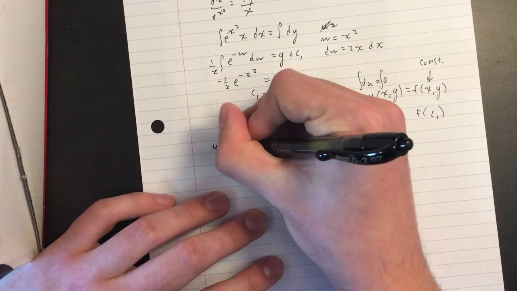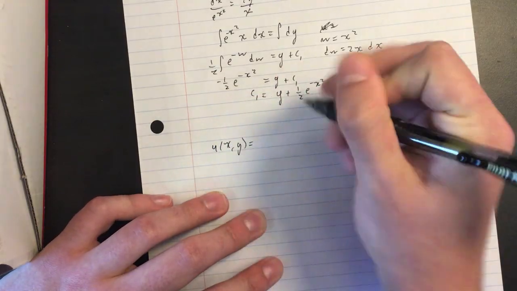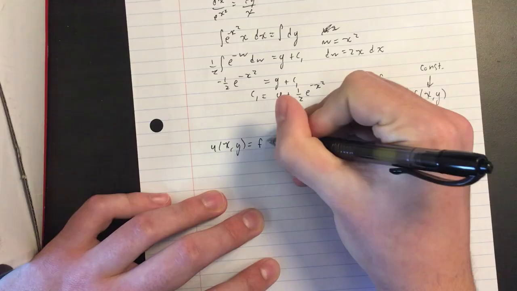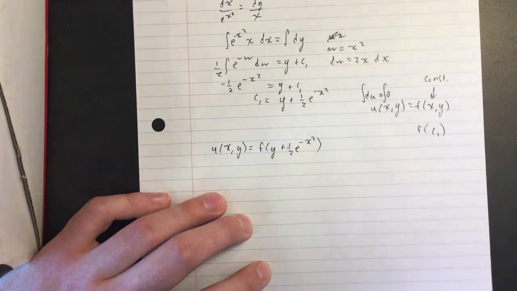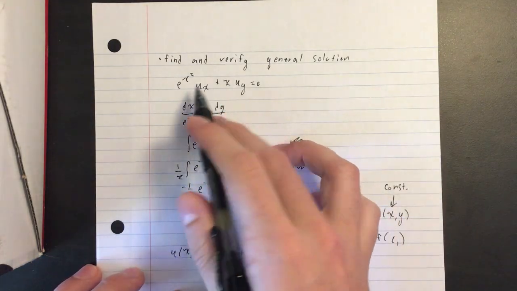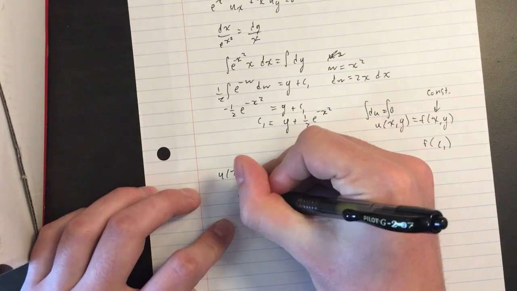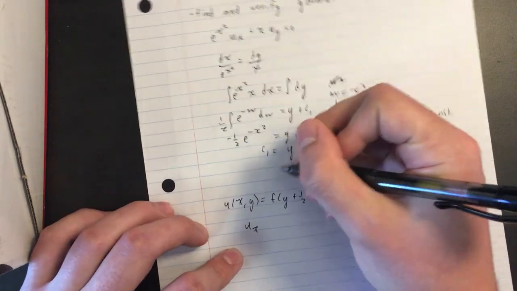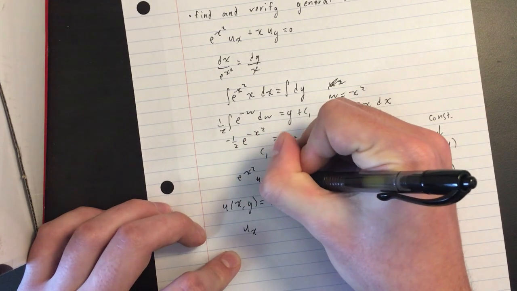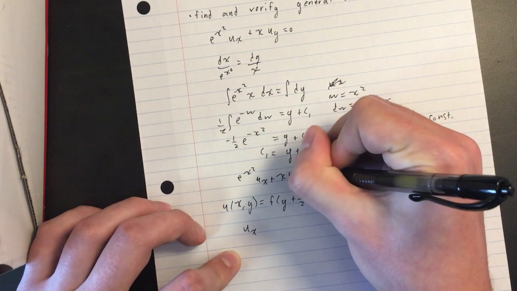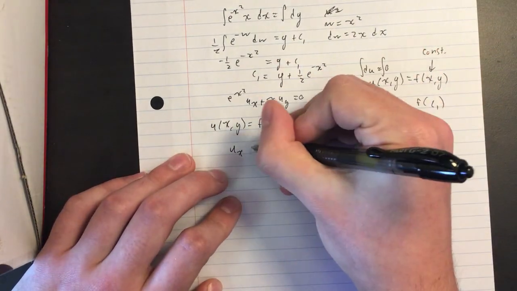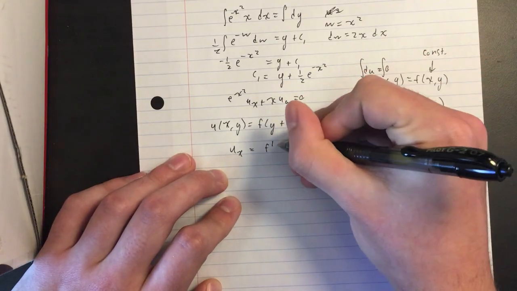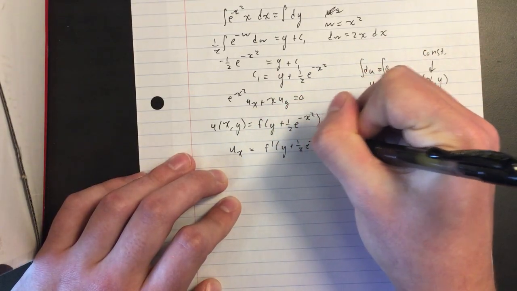So here we get u of x, y equals some function of c1, which is y plus 1/2 e to the negative x squared. And this is our general solution, and we want to verify that it's true for this equation. So we'll take the partial with respect to x. Rewrite this up: e to the x squared u_x. So we have u_x equals f prime of y plus 1/2 e to the negative x squared.